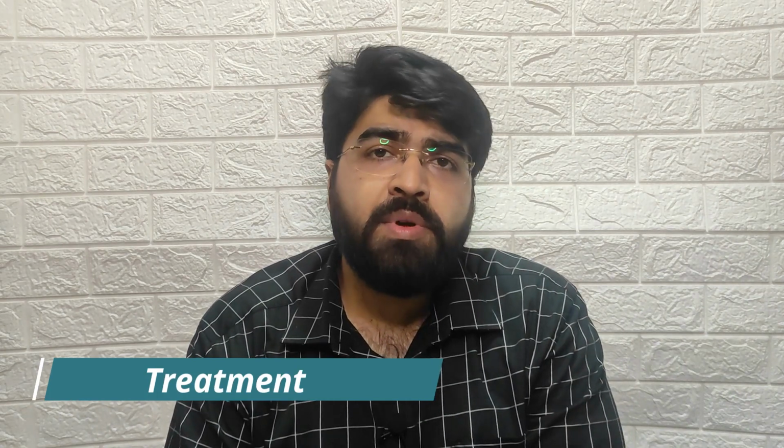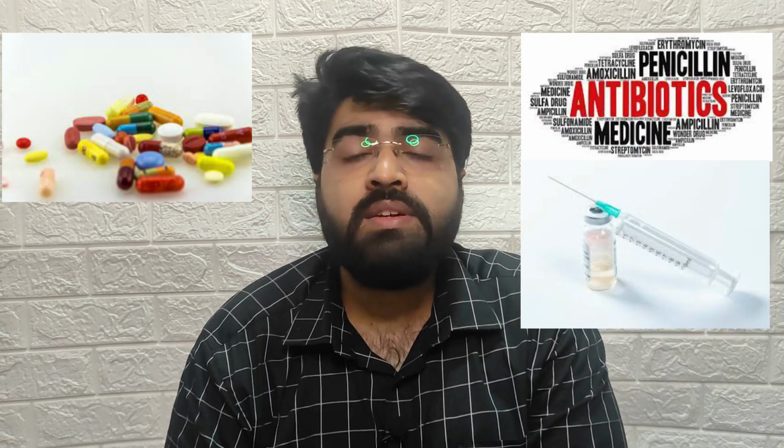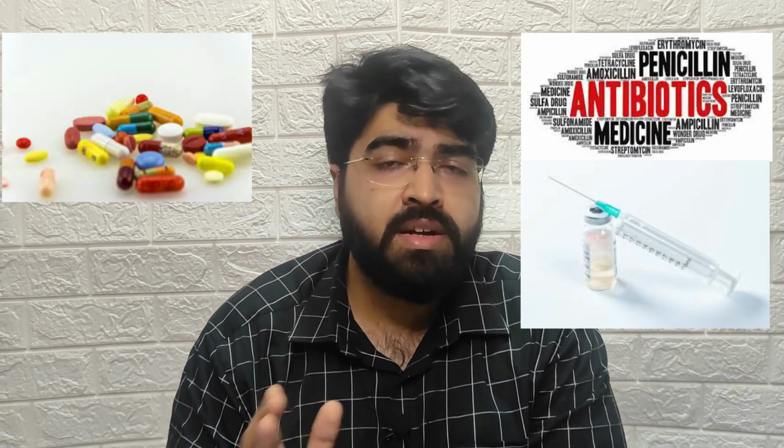Now coming to the treatment part. The treatment of monkeypox virus is usually supportive care and preventing the secondary bacterial infection that might arise. So this care includes giving the patient intravenous fluid, maintaining a good and healthy diet, as well as giving antipyretics and broad spectrum antibiotics to cover the bacterial infections. The US FDA has approved 3 medications or 3 drugs for the treatment if there is a monkeypox virus outbreak in the community. These 3 drugs or medications include tecovirimat, cidofovir as well as vaccinia immunoglobulin.